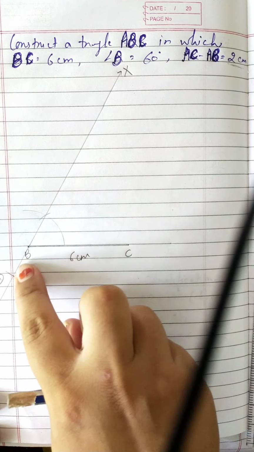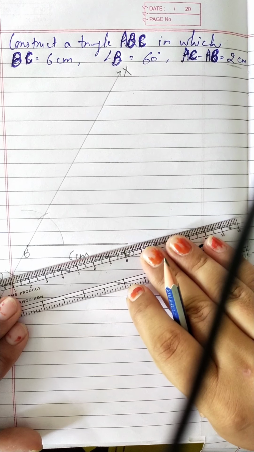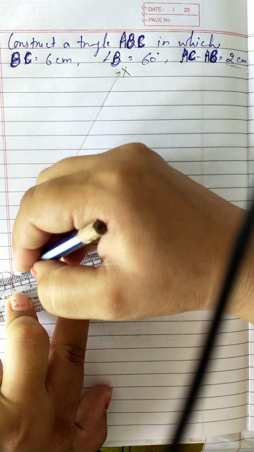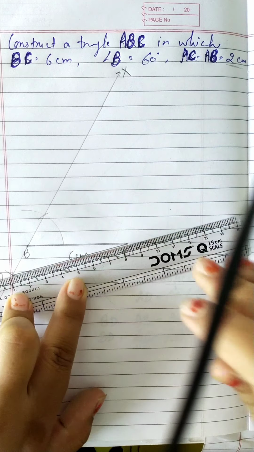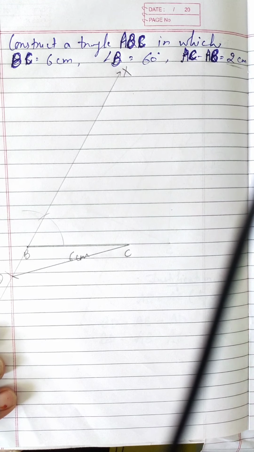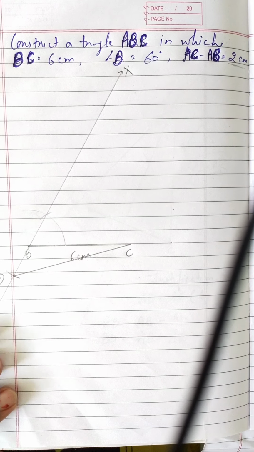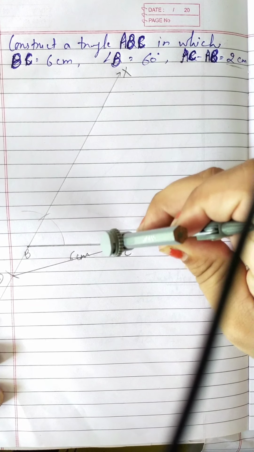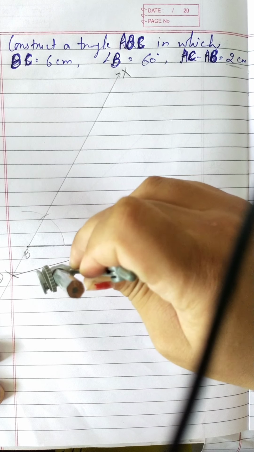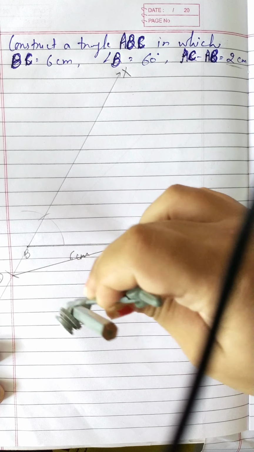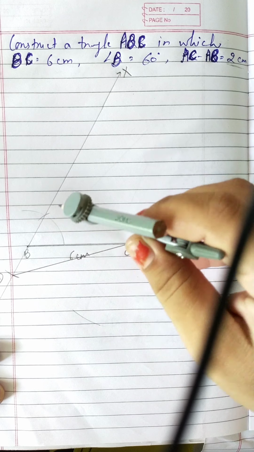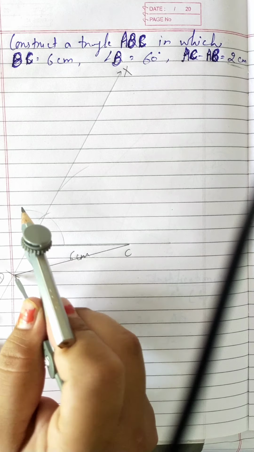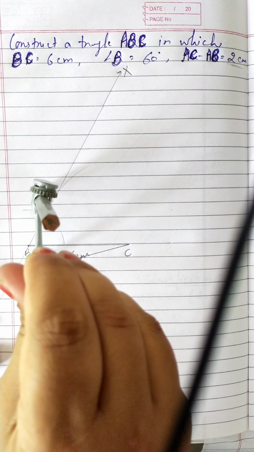Now the next step is the same. We have to join D and C. Next step we have to draw the perpendicular bisector of DC. You know how to make it well. First of all, place at C and open it more than half. Mark an arc up and down. Again for D, up and down with the same width.